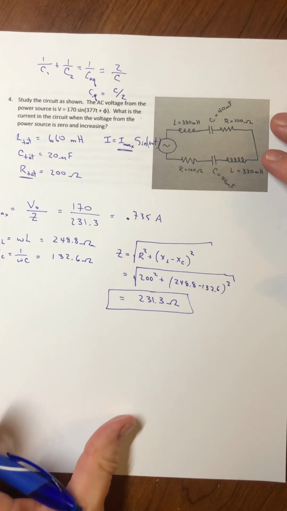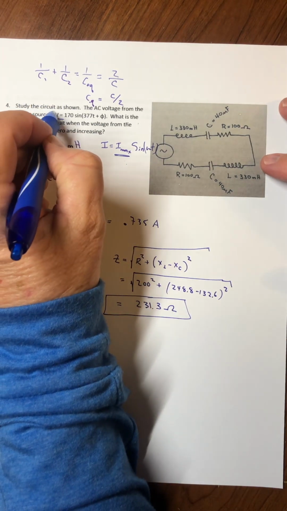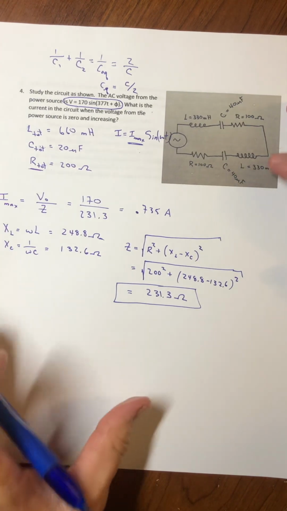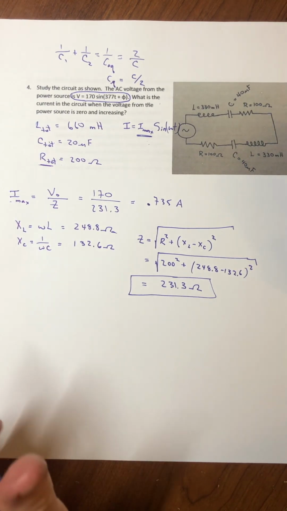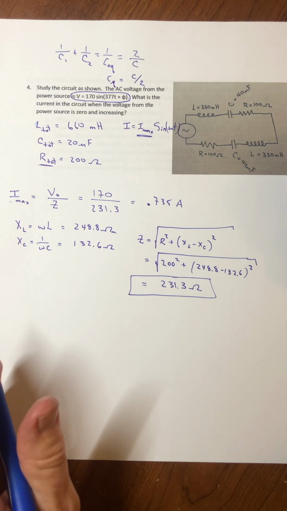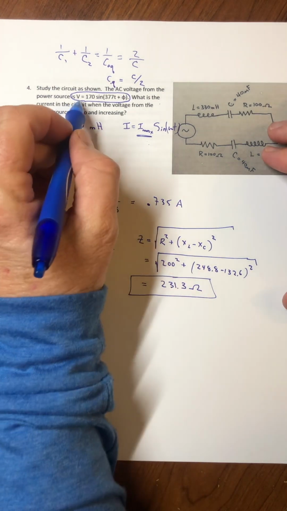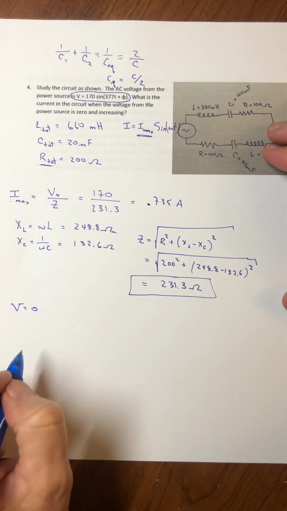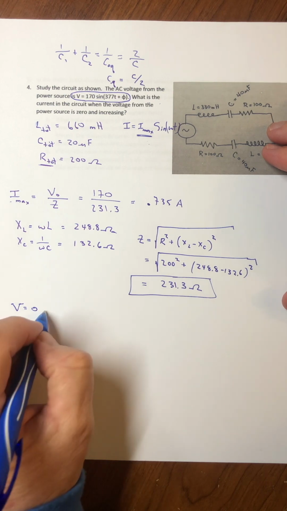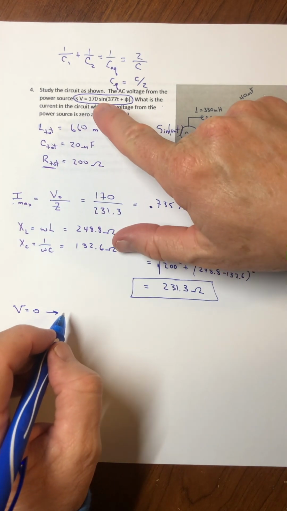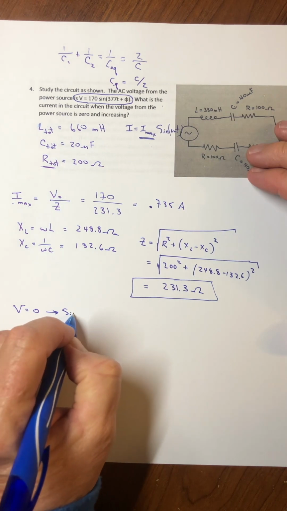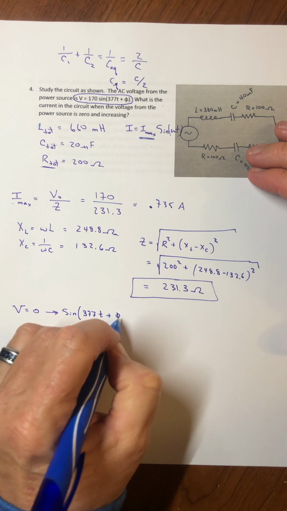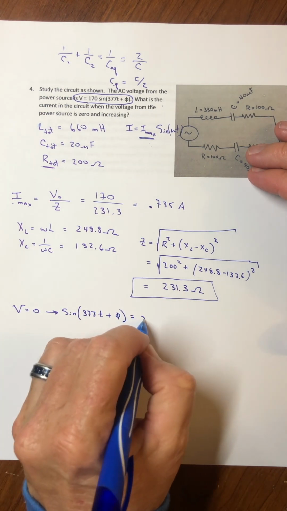Now, the reason that's relevant is right here is the equation for the voltage. So if we were to set this equal to 0, so if we were to say V equals 0, then we are essentially saying the sine of 377t plus the phase is 0.